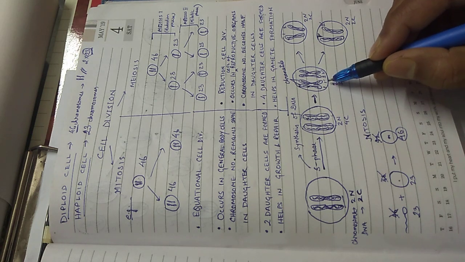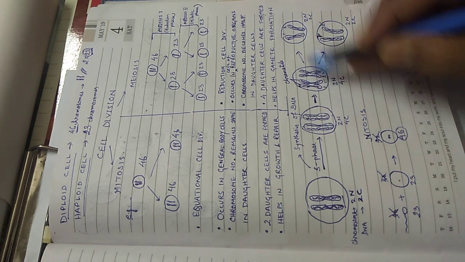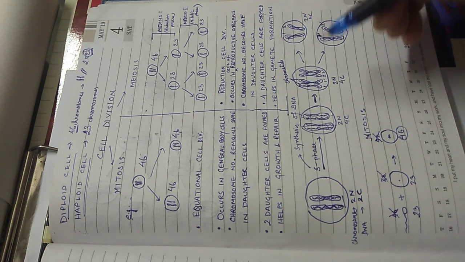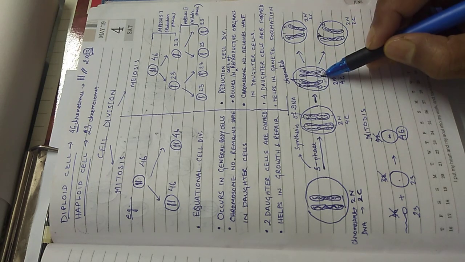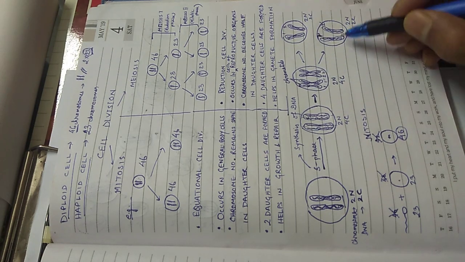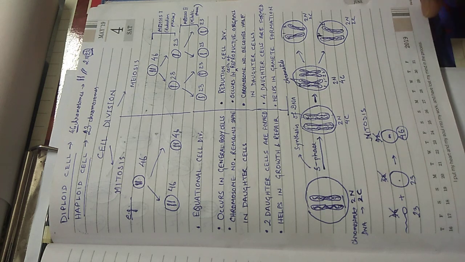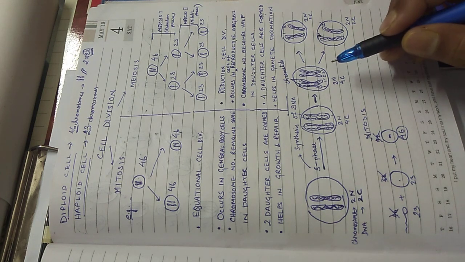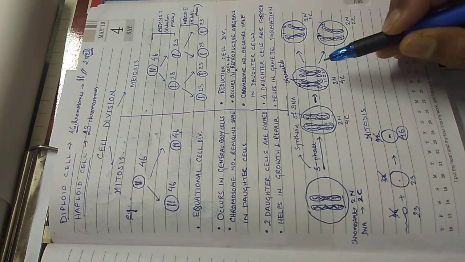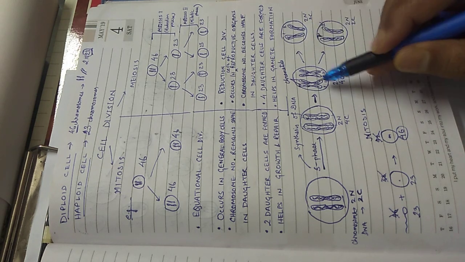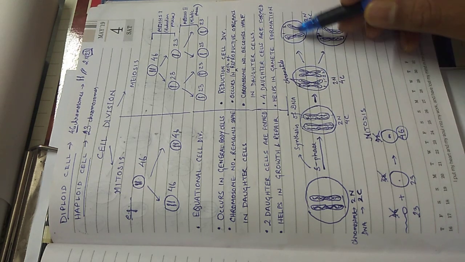I marked it as 1, 1 dash. So let's say 1 goes over there, 1 dash comes over here. Similarly, from this chromosome, this chromatid will go over there, this chromatid will come over here. Now we need to understand the moment the chromatids separate. Here what is happening? 1 and 1 dash are separating.